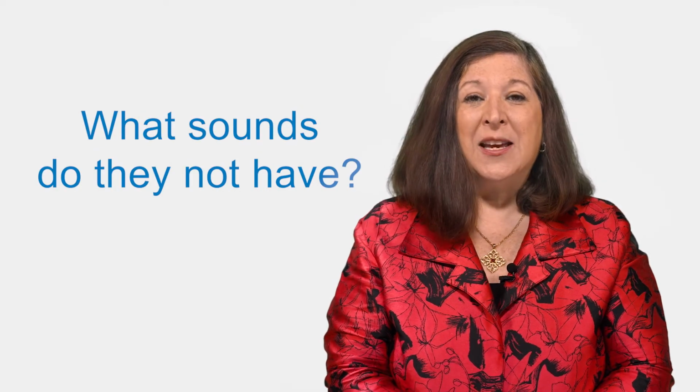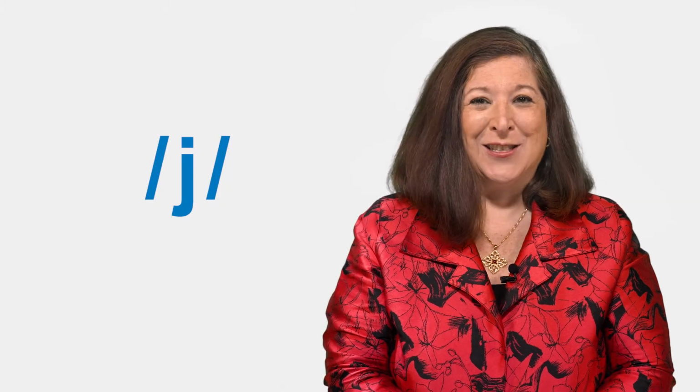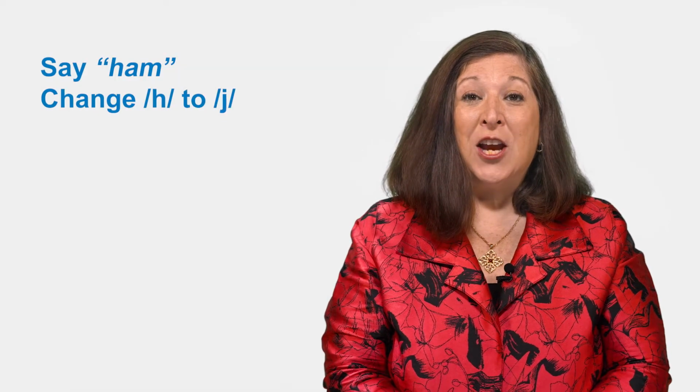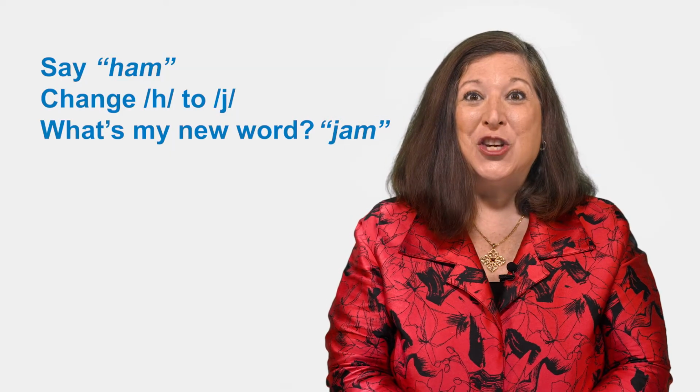For example, in the English language, sounds like sh are very challenging, or a sound like j. That's one of the challenging sounds. So what I'd like to ask you to do is try to figure out how you can use a targeted phoneme, such as this new sound, j, in your phoneme awareness, perhaps in a phoneme substitution task. One example might be, say the word ham. Change h to j. What's my new word? The new word is jam.